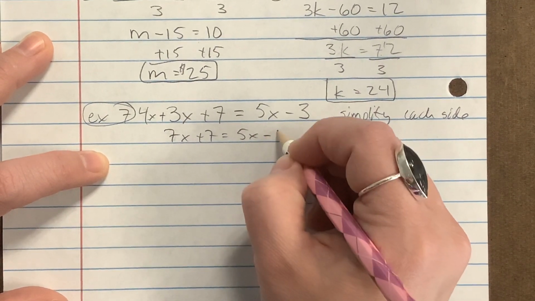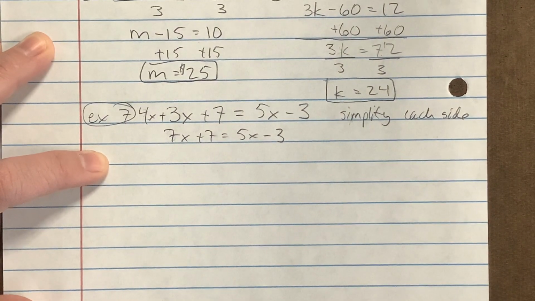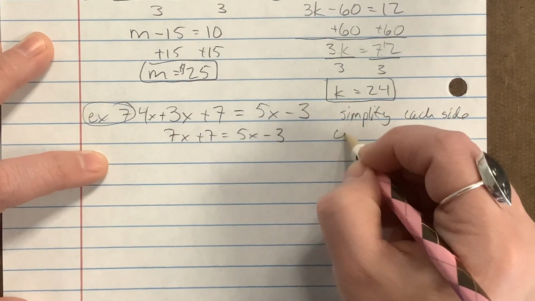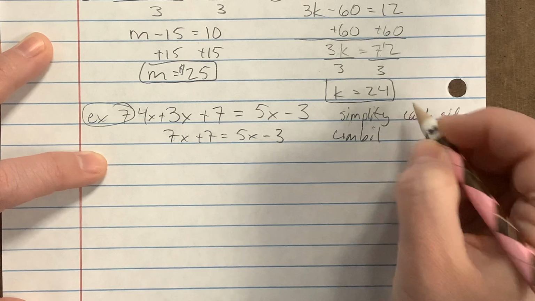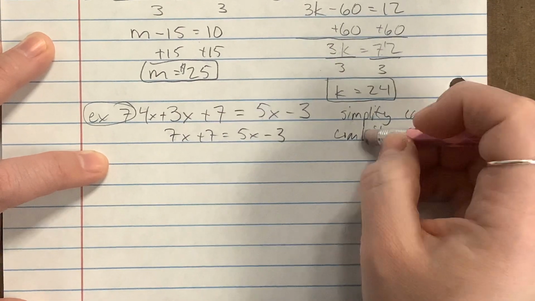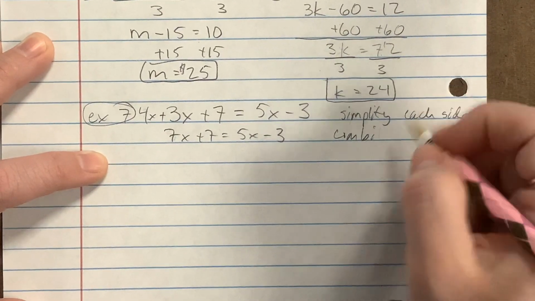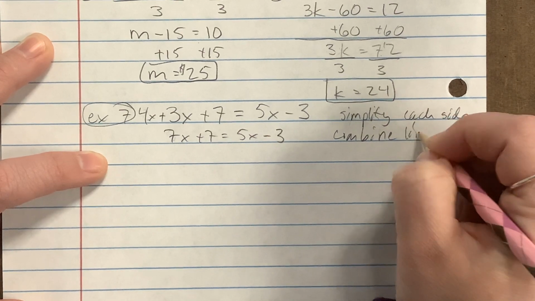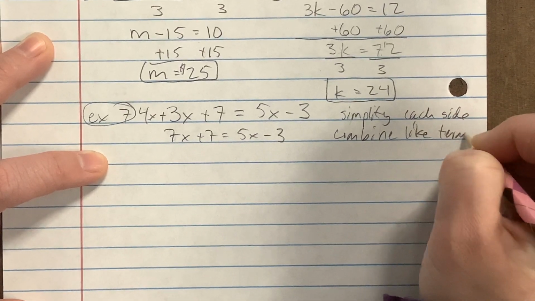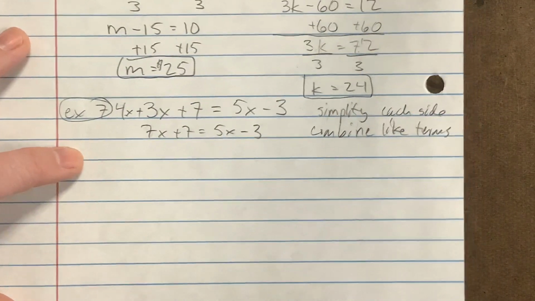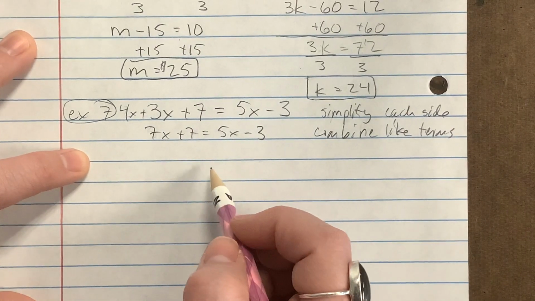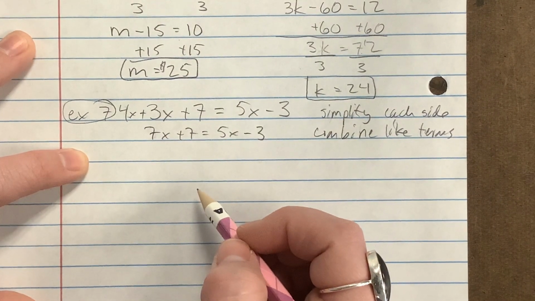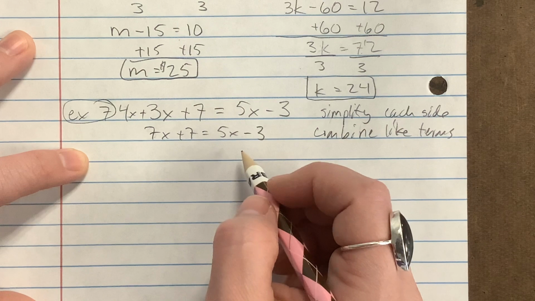And then 5x minus 3. Now we want to combine like terms across the equal sign. Okay, and we'll practice this some more later. Like I said, the homework is mostly going to be focused on what we did up there.